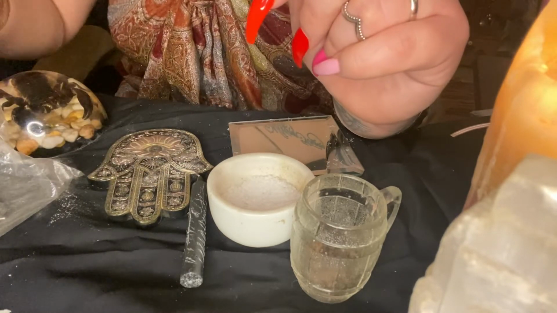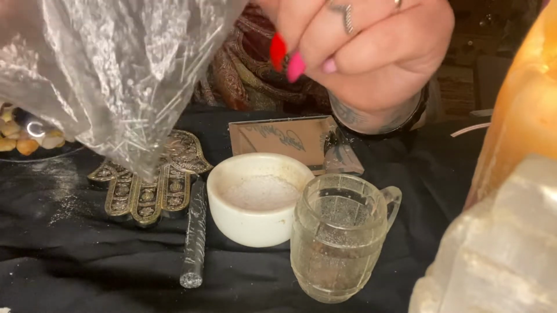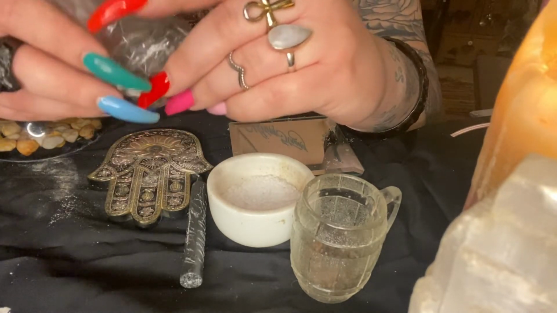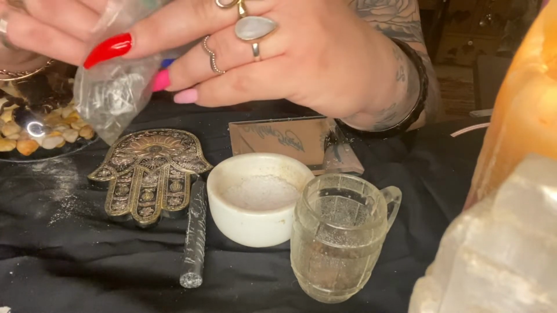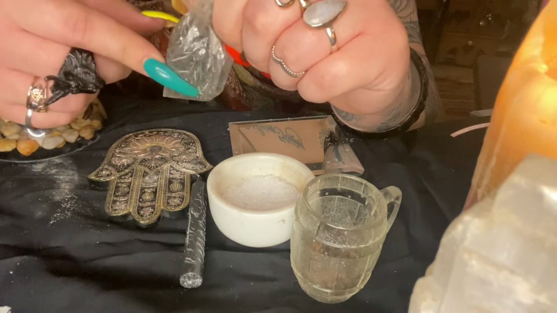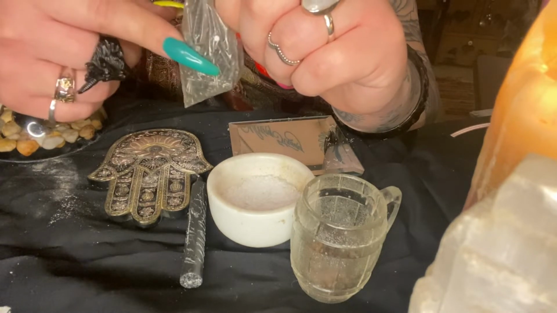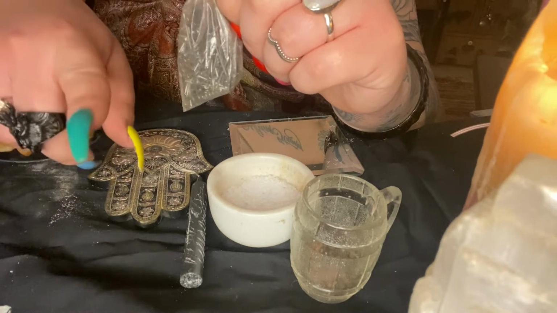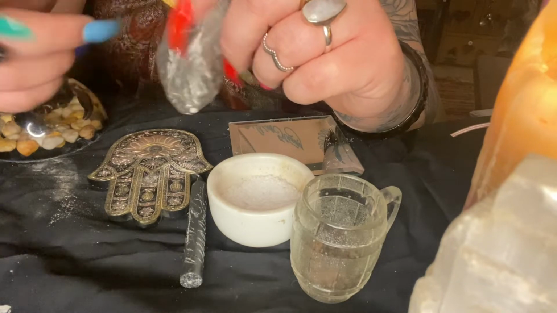But anyway, you're also going to want to have some nails. I have some nails here. These are nails that I just keep in this bag here that I pretty much have in my witchy room all the time. So they're just kind of charged up by that. And I like to use these nails in varieties of different spells, but I'm going to show you how I'm going to be using them in this Return to Sender.